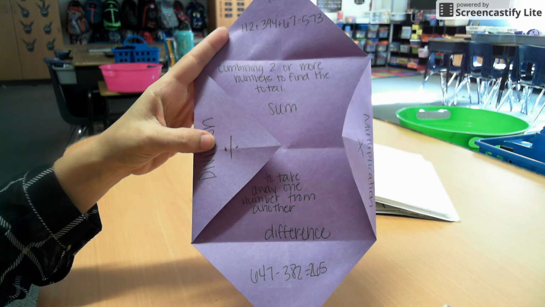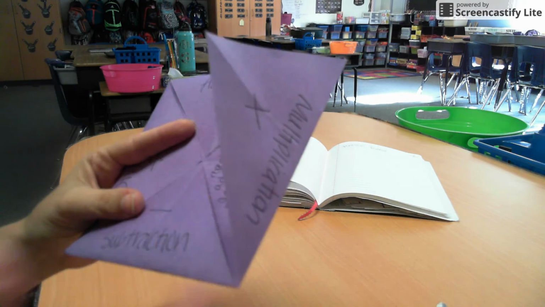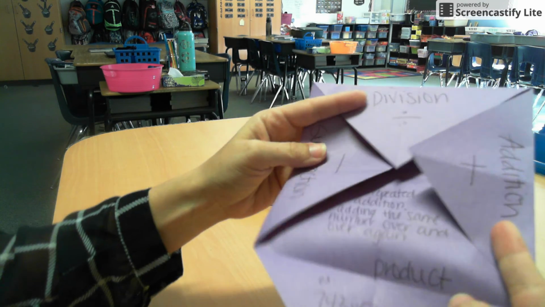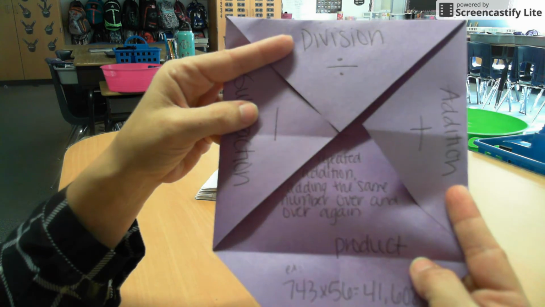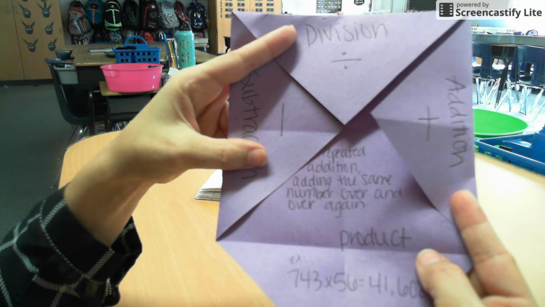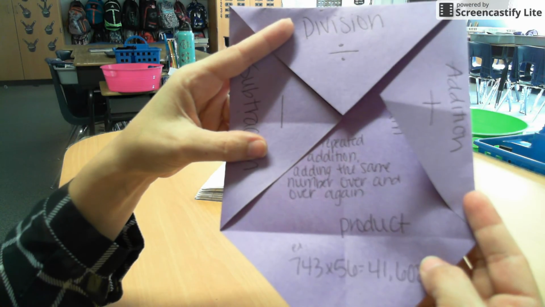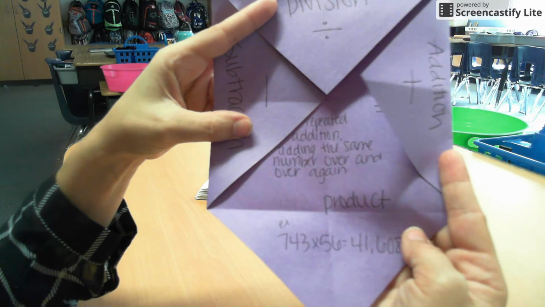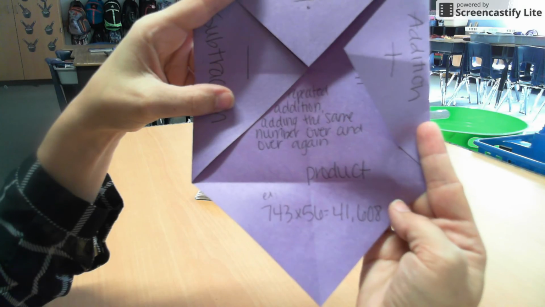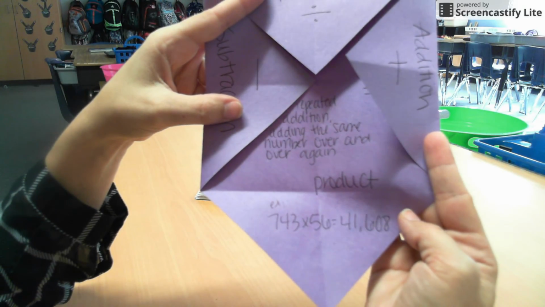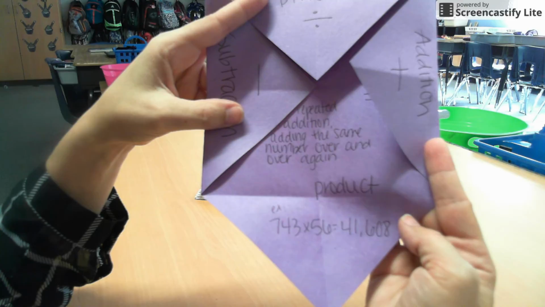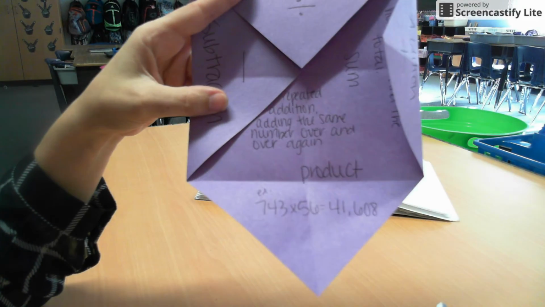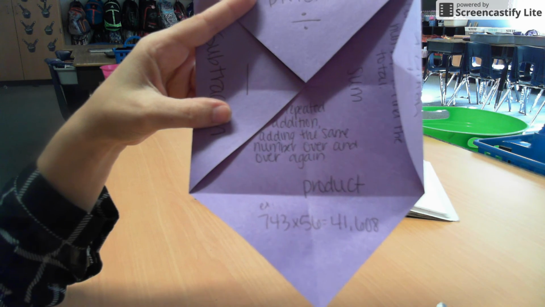And we're going to go to multiplication next. All right, so for my multiplication flap, multiplication is repeated addition. So it's just adding the same number over and over again. And our keyword is product. So my example is 743 times 56 equals 41,608. So make sure you have that one, and then we'll go to the opposite of multiplication, which is division.